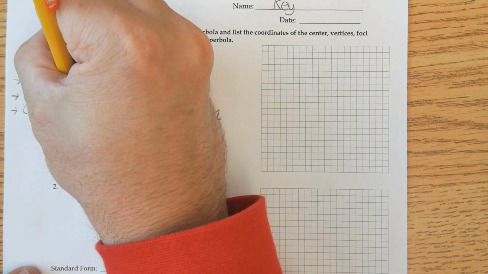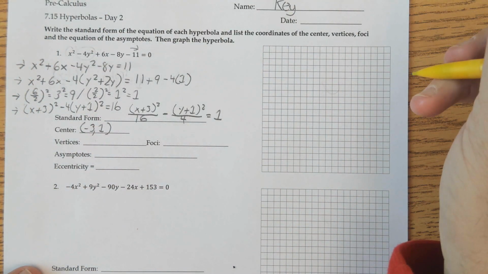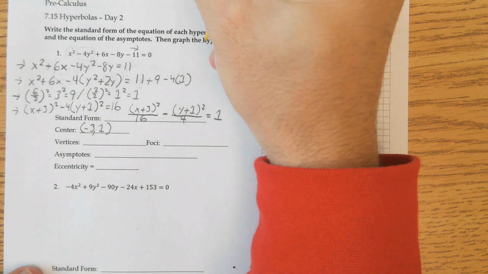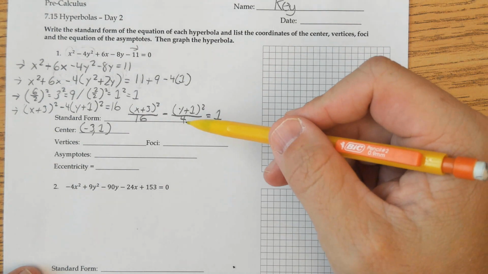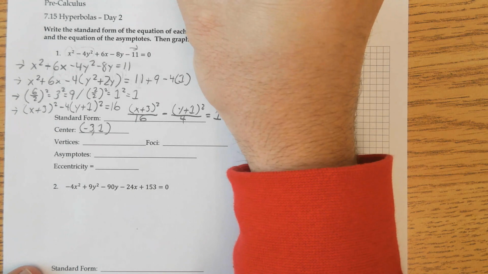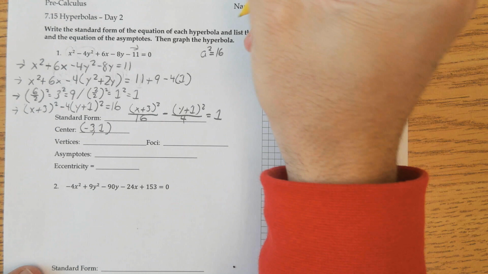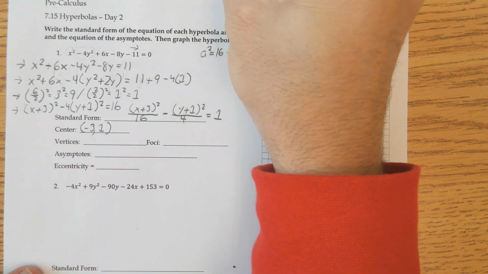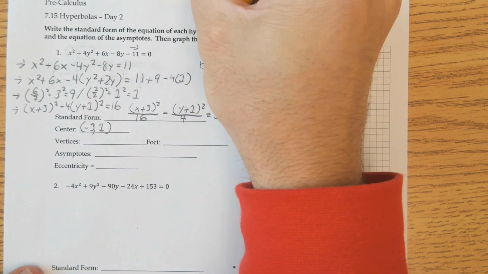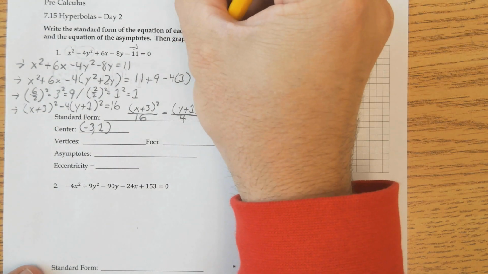So remember, for your center, you do the opposite in here. Opposite, so our center is going to be at negative 3, 1. Now I'm going back up top to come up with my a value. So remember, where is a squared? A squared is always under the positive fraction. In this case, a squared doesn't always have to be bigger, guys, with hyperbolas. So that means a is going to equal 4. That means b squared then is equal to 4. B equals 2.